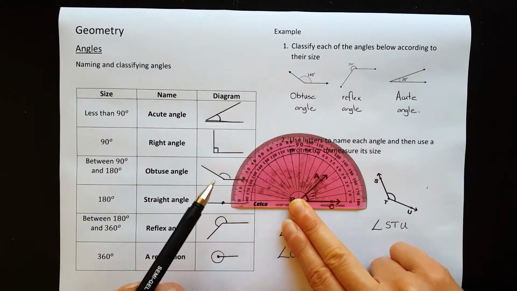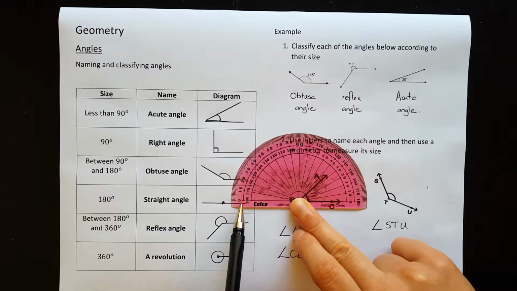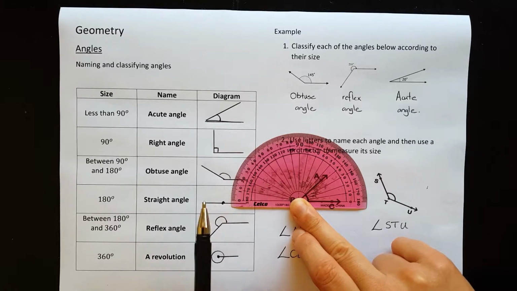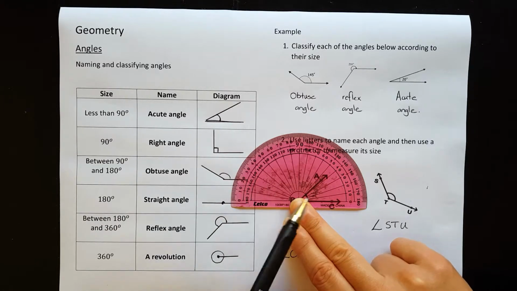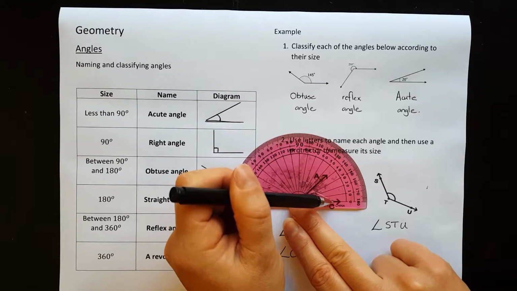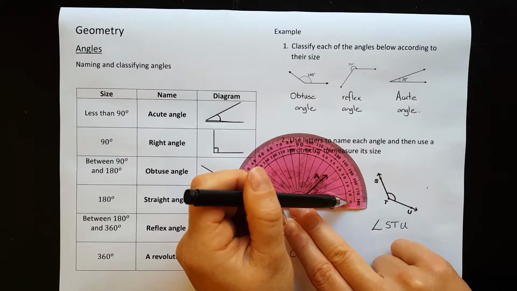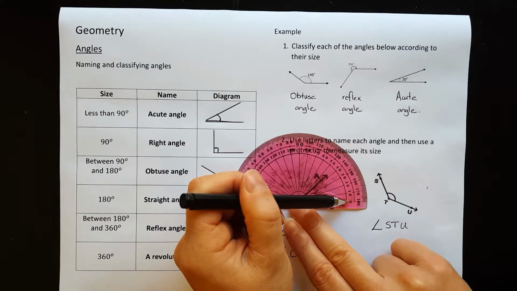That just means that you can measure from either side. I could have my arm going out this way. Okay, we can measure from either side of the protractor. But because I've chosen to have my arm on this side, I need to start with the inner row of numbers where the 0 is, okay?